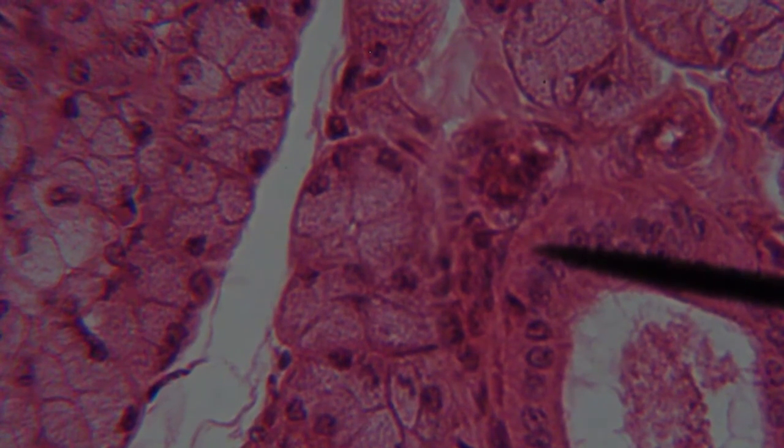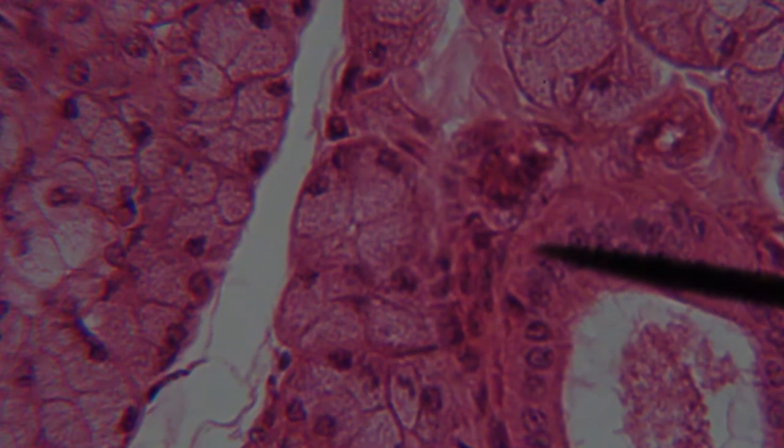You're going to see clusters of cells that are oblong and the circular regions surrounding those. The clusters are the secretory portions of the gland. The outlined white regions, those are the ducts that will send what is secreted out into the body.